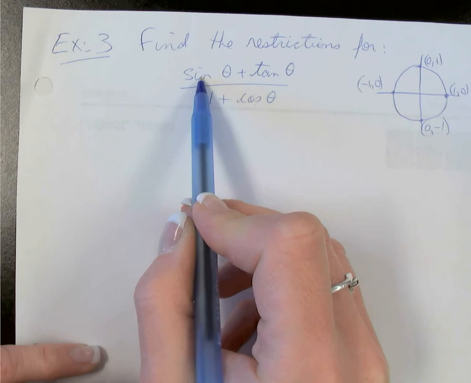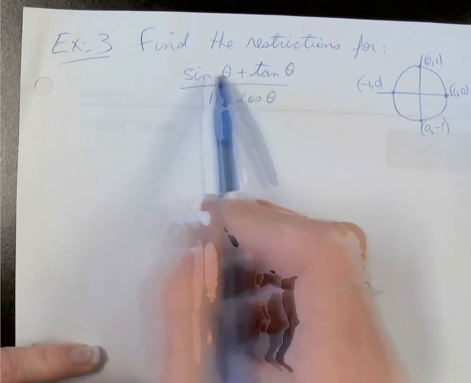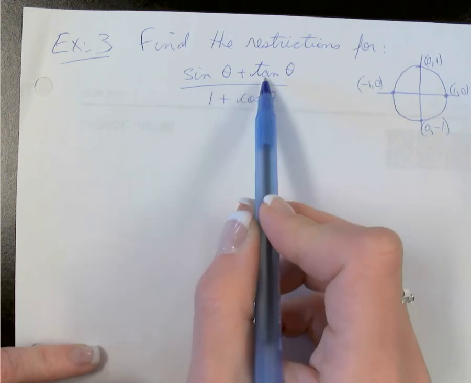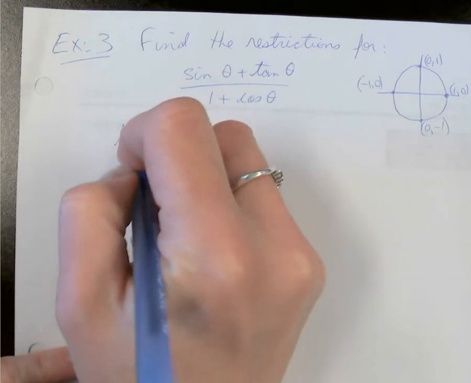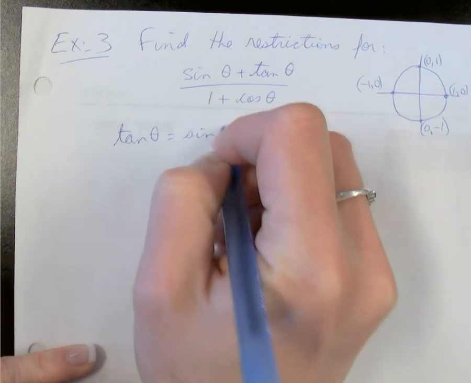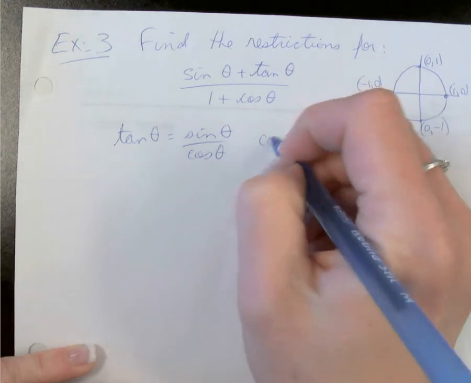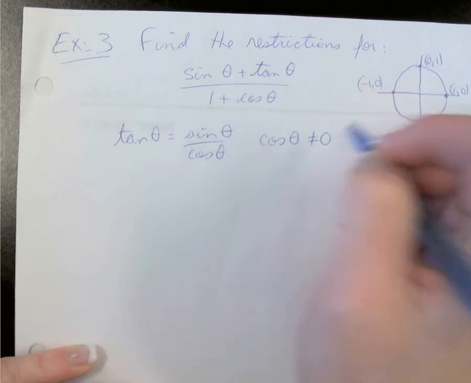Sine theta has no restrictions. If you think of the sine wave, there's no asymptotes, there's no values of theta that would restrict it. Tan theta has a restriction. To find the restriction, we want to look at sine theta over cos theta, and our denominator cannot equal 0, so cos theta cannot equal 0.